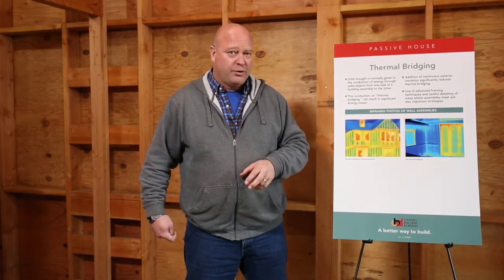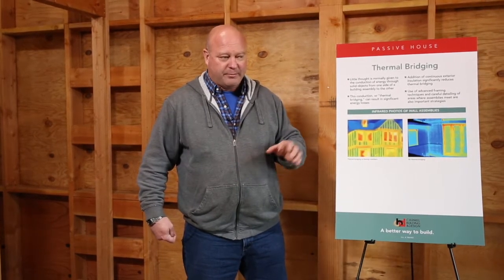Concrete also is a good conductor of energy, so although we don't have too many times when we have concrete going from inside the conditioned space to outside, in buildings where you do have that, again, you have to have some way to interrupt that energy transfer. So the big thing in thermal bridging is to make sure that you don't create conditions like that, because it's really going to drive up the amount of energy that you have to use to keep the building comfortable.